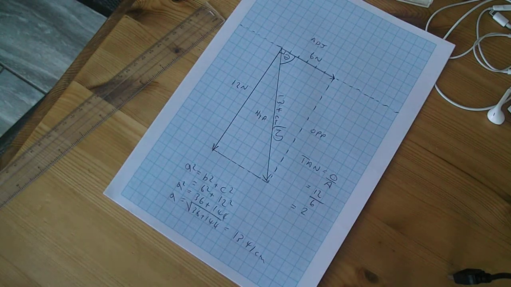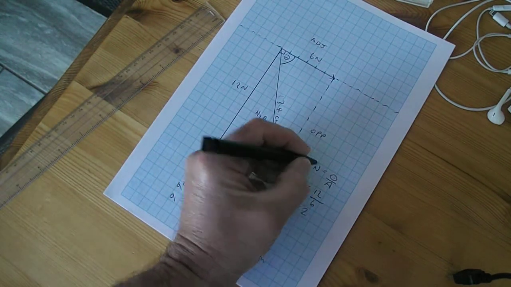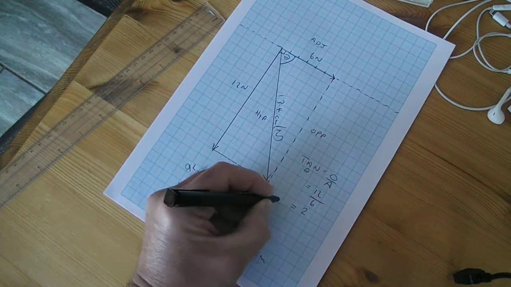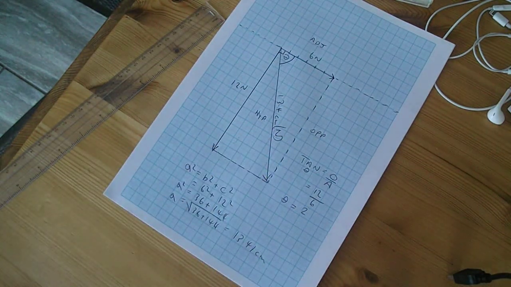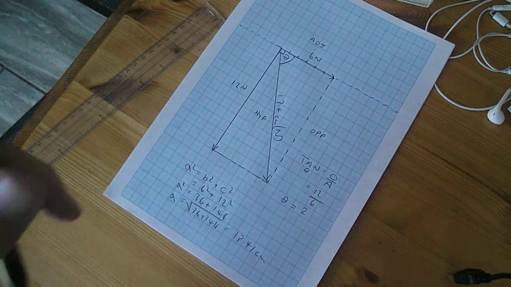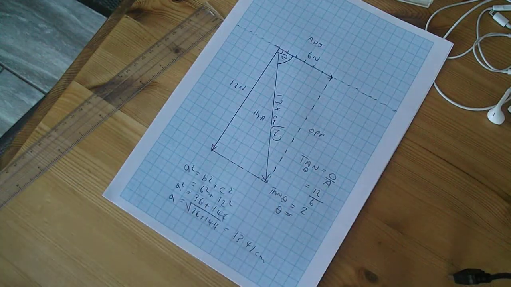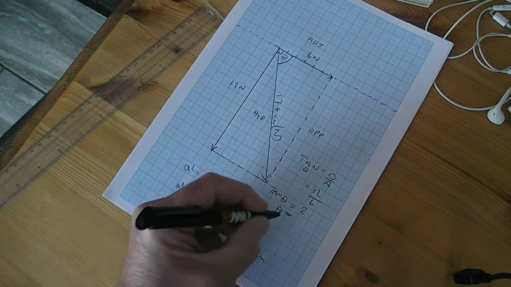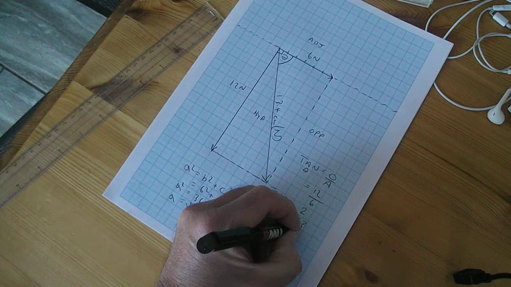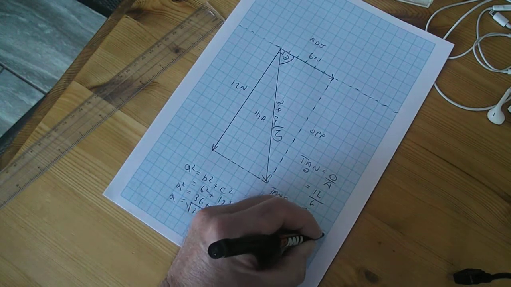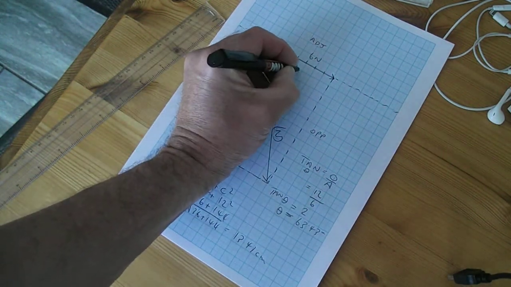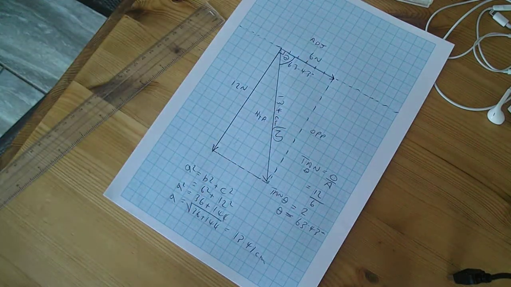And I need to find the angle, so I could say that's tan theta. So theta equals 2. So tan theta equals 2, so theta equals inverse tan of 2, which is 63.43 degrees. So I know that that is 63.43 degrees.